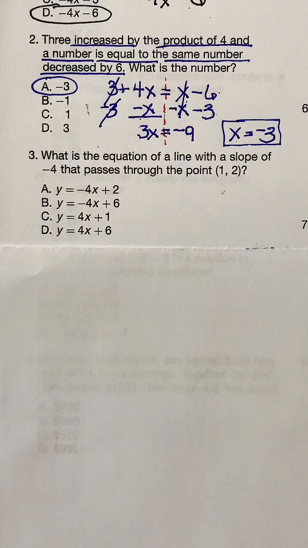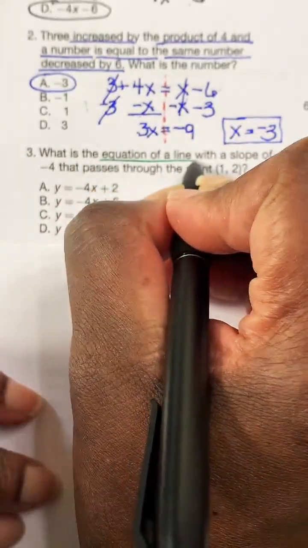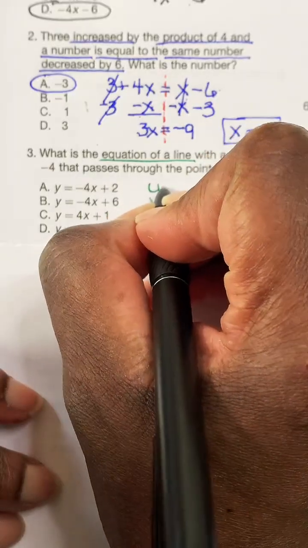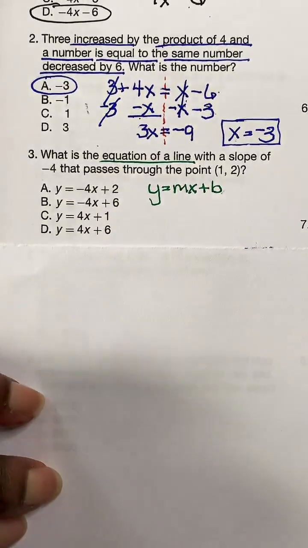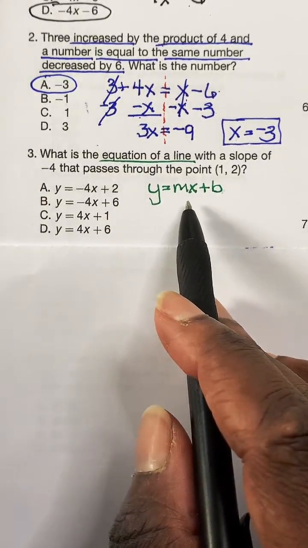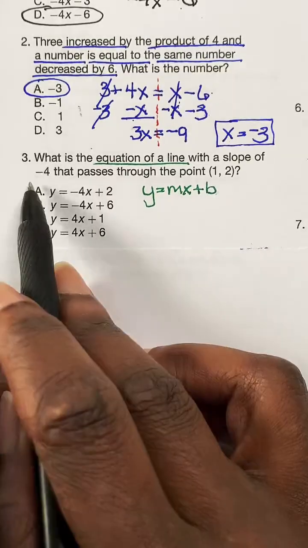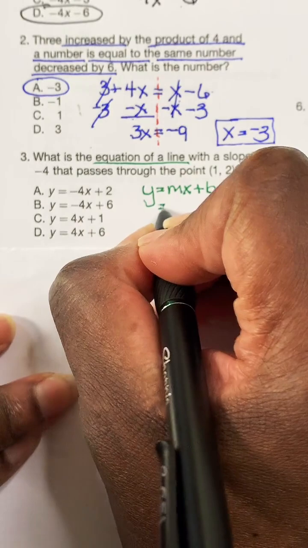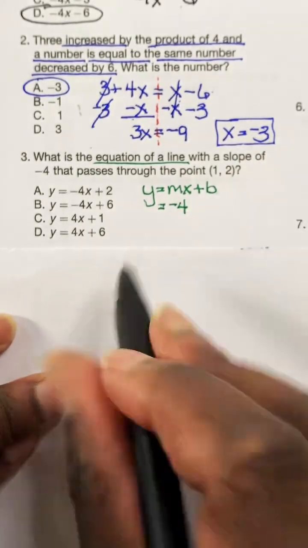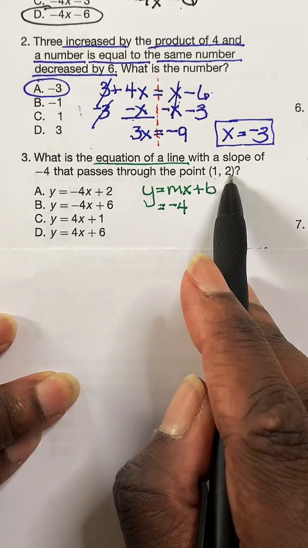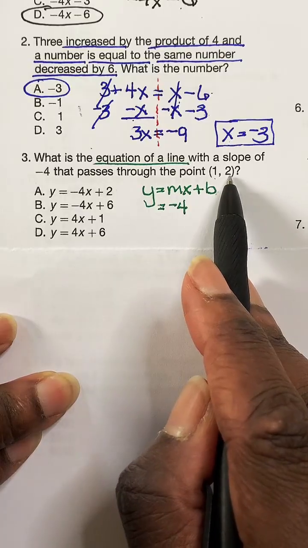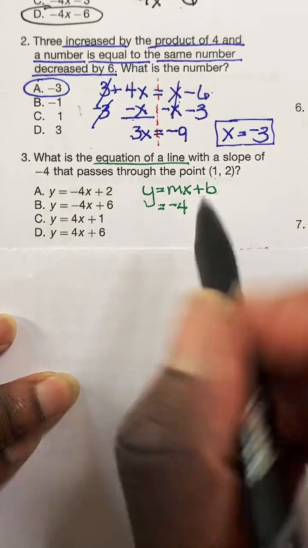All right. Let's take a look. All right. So anytime they say equation of a line, we are thinking of that y equals mx plus b. So what we really need is our m, which is our slope. So they gave us our slope, which is -4. But they're telling we're passing through this point, 1, 2. So if you think of the alphabet, x comes before y. So my x value is going to be 1.